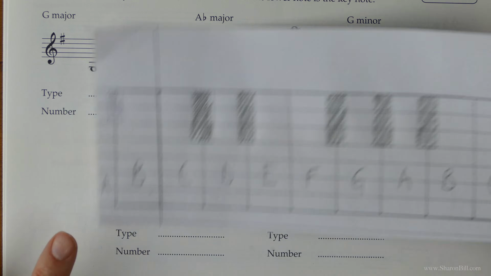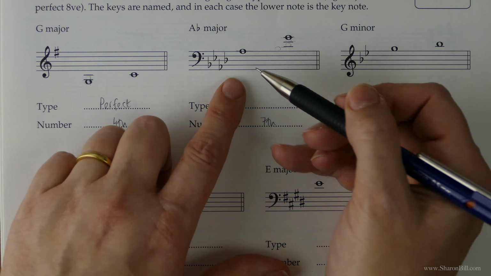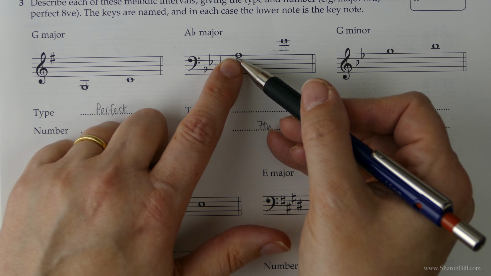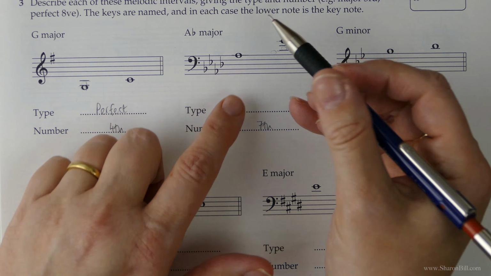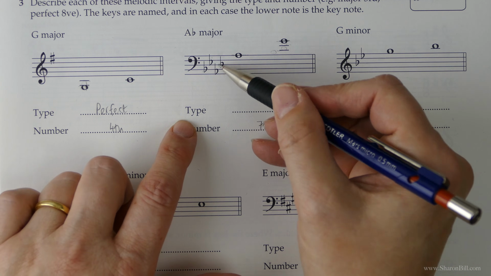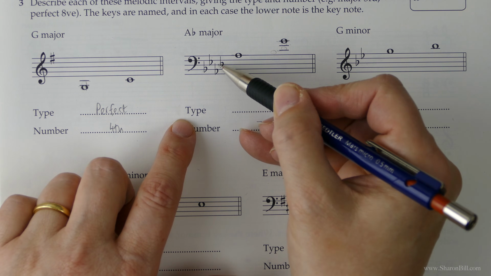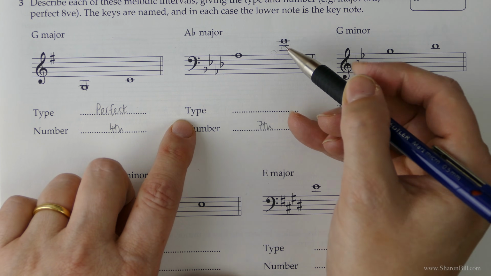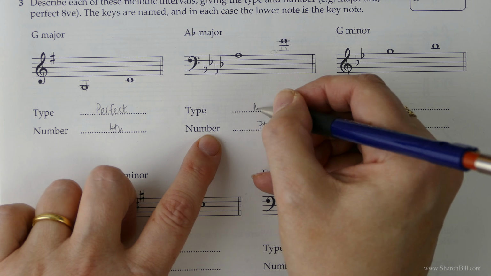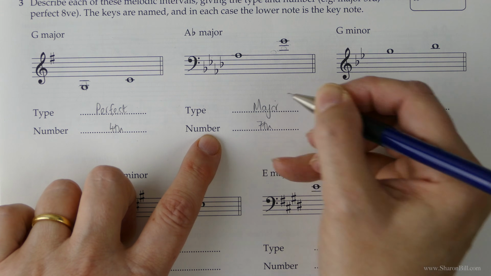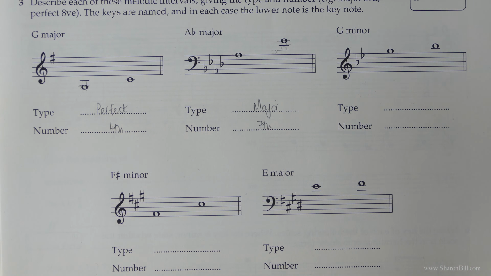So that's our seventh. Now it's A flat major, so we're actually going from A flat to G. Now the A flat major key signature is taking care of everything. That G is part of that A flat major key signature, which would have G naturals, and so that's a major seventh. And so that's the job done.